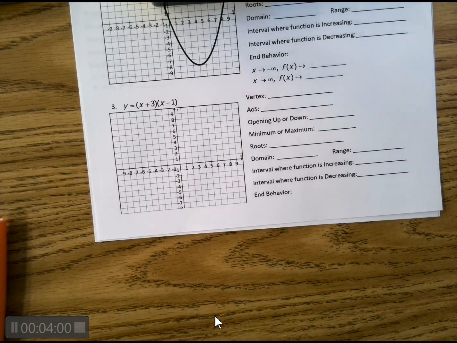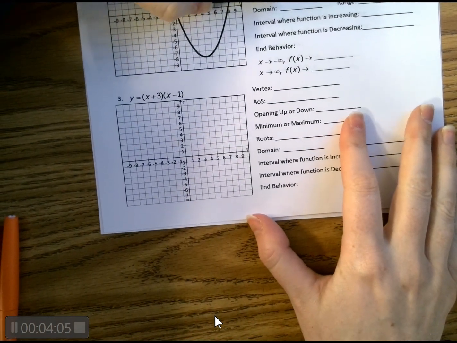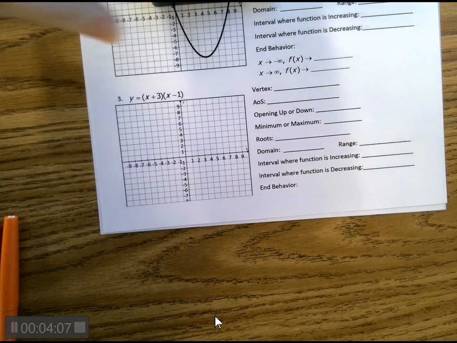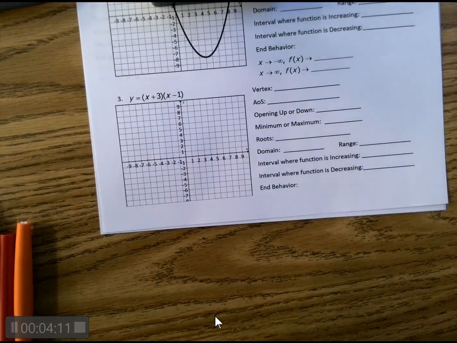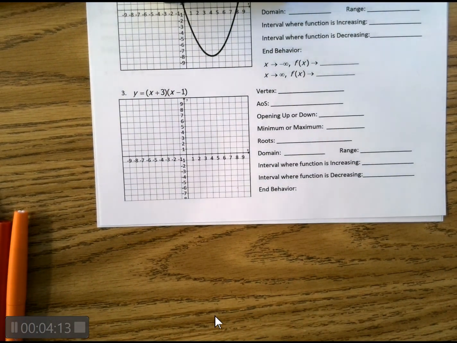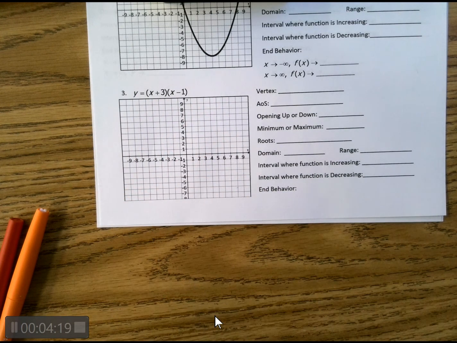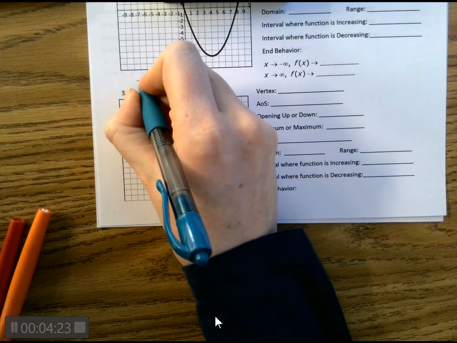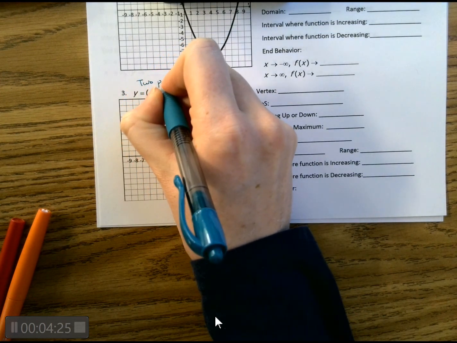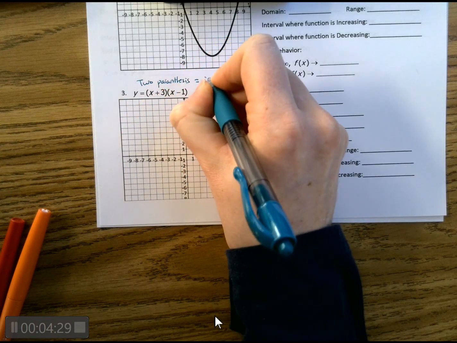So, for this one, we are given an equation, and we must answer the following questions about it. Alrighty. So, first, you have to decide which form this is in. This is intercept form. Whenever we have 2 parentheses, it's intercept.